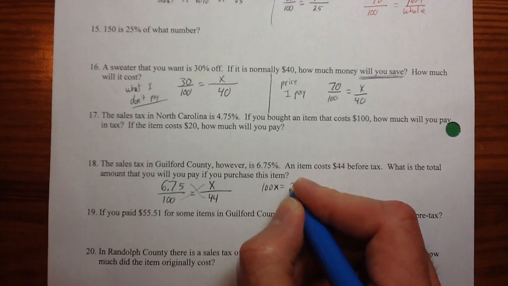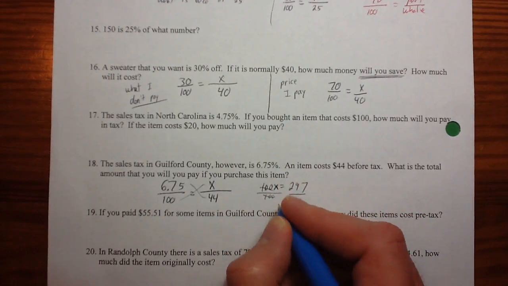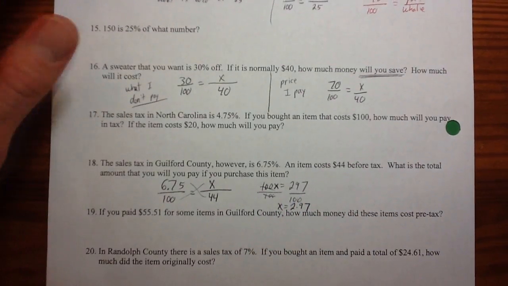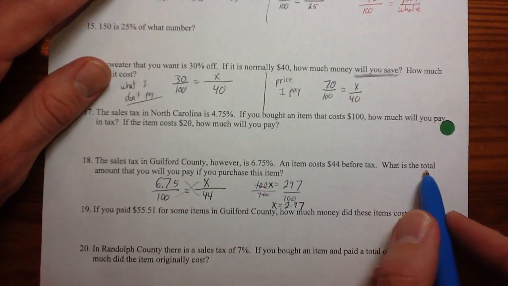And I have 297. I divide by 100. This one's pretty obvious. We'll just move the decimal 2 places. And x is 2.97. So x is 2.97. That's fantastic. I'm happy. Here's the deal. That doesn't answer the question.